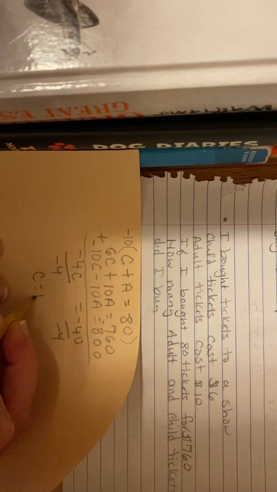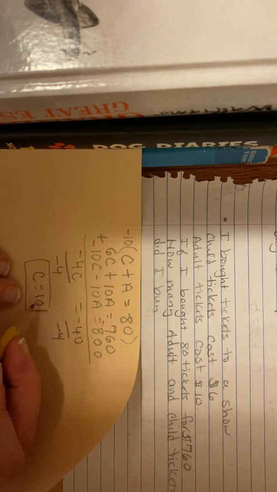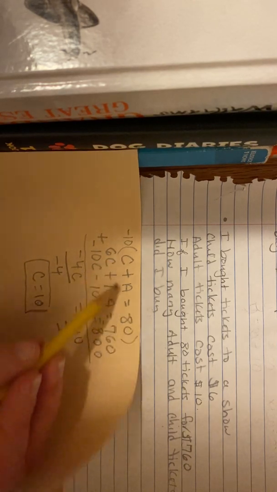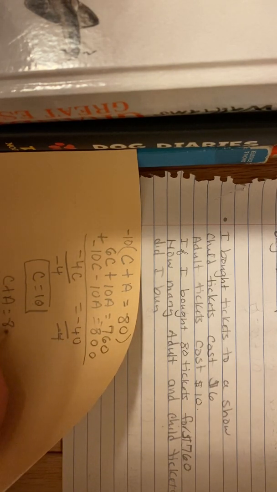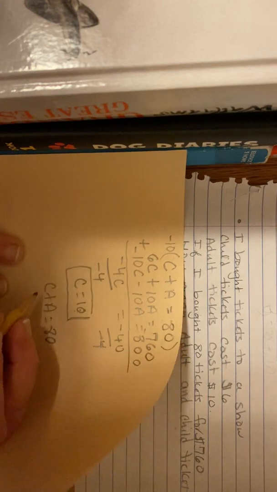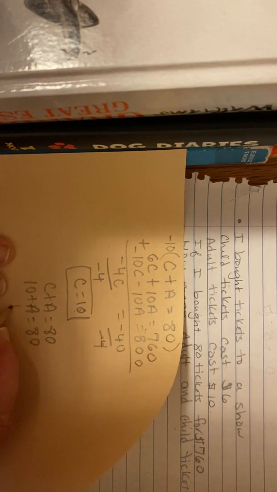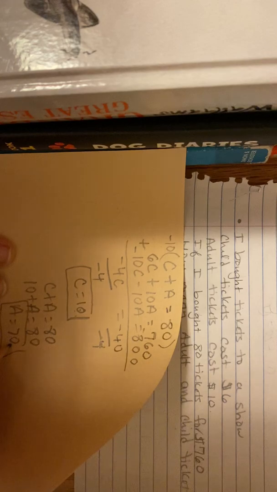C equals 10. So that means I have bought 10 children's tickets and I have to figure out how many adult tickets. Well, I can plug this into either equation. So let's go with the top. That looks like the easiest one. C plus A equals 80. And my C is 10. So 10 plus A equals 80. A equals 70. So I buy 10 children's tickets and I buy 70 adult tickets.